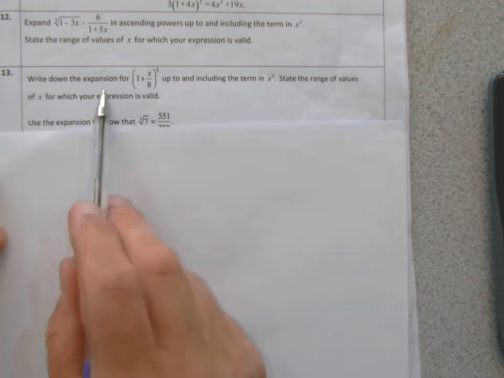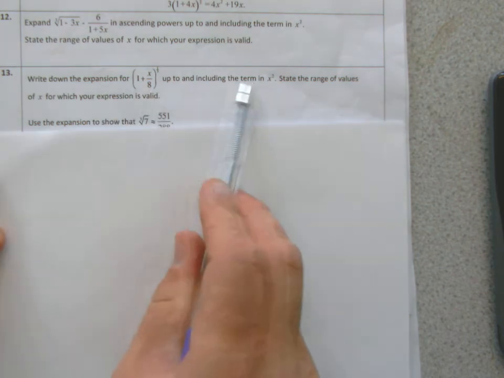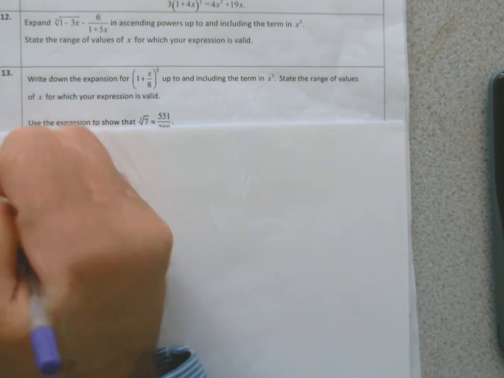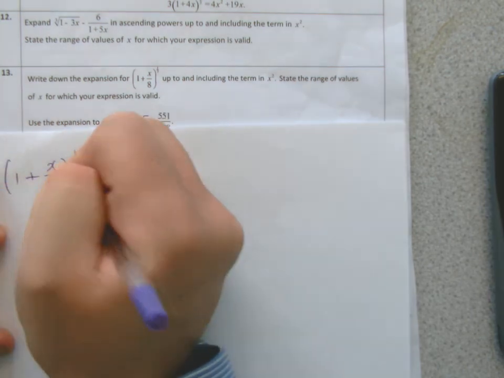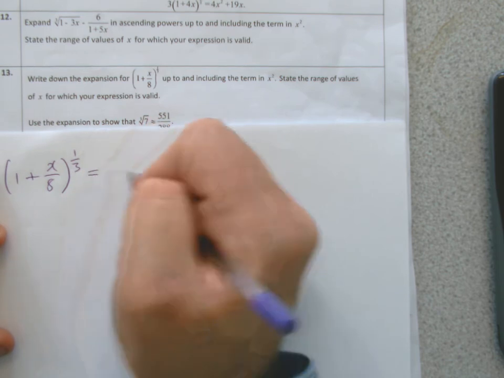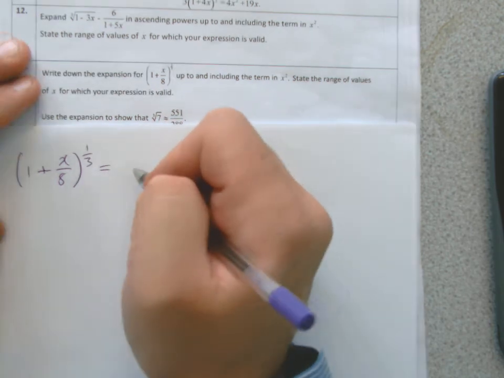Okay, so with this question here, write on the expansion of this up to and including the term in x squared. So that's about a third there. So we use the formula from page 2.